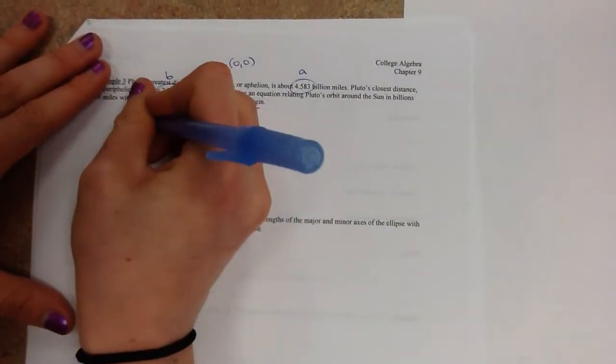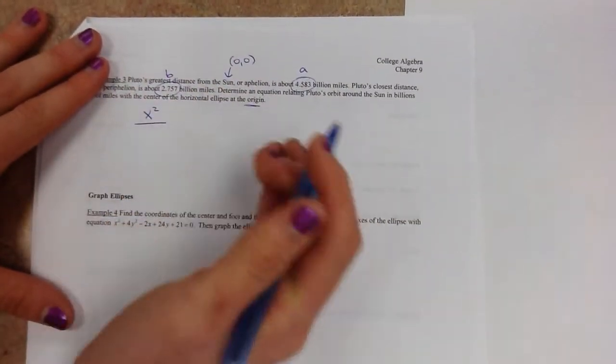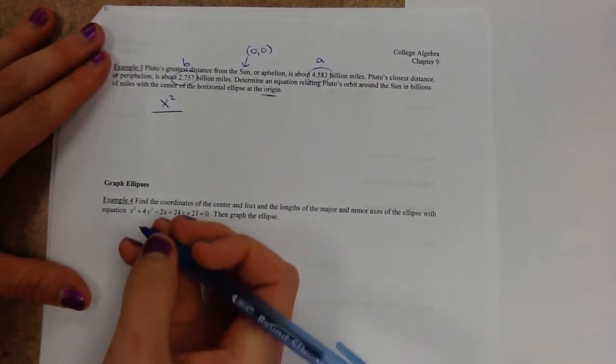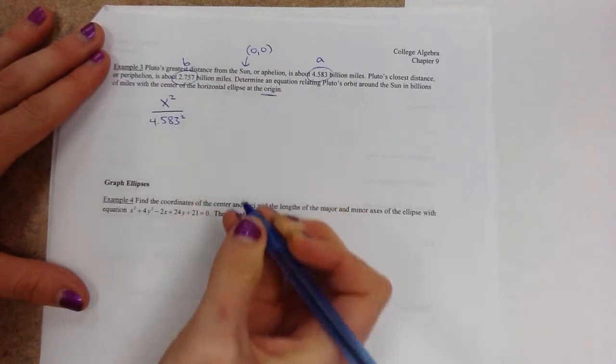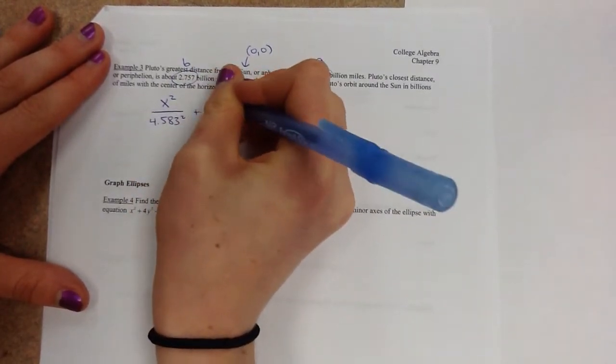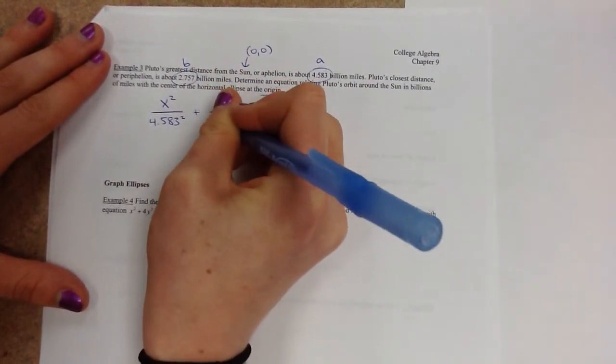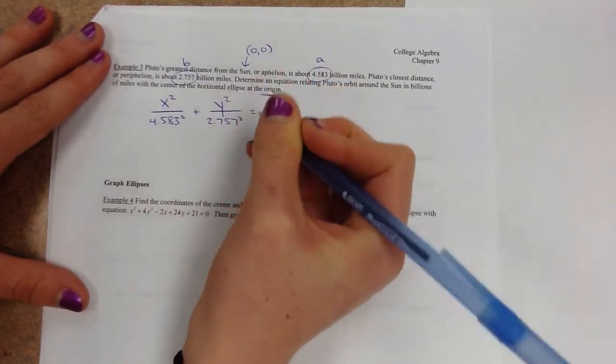So we have X squared. There's no X minus anything because it's centered at the origin. And then A squared plus Y squared over B squared equals 1.